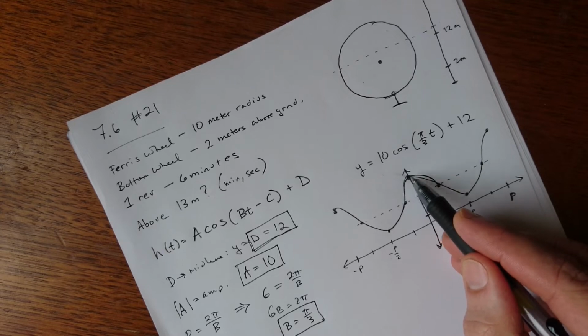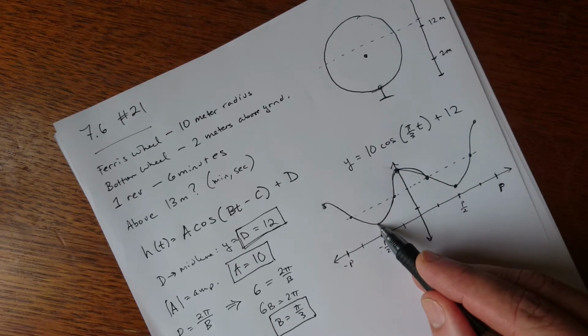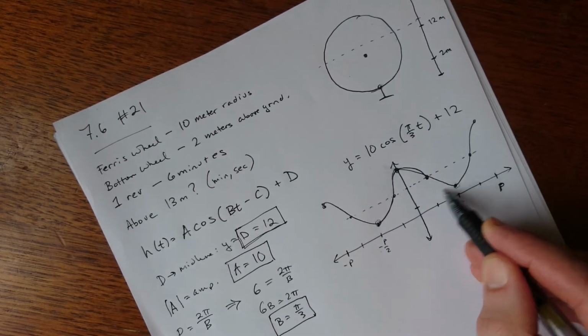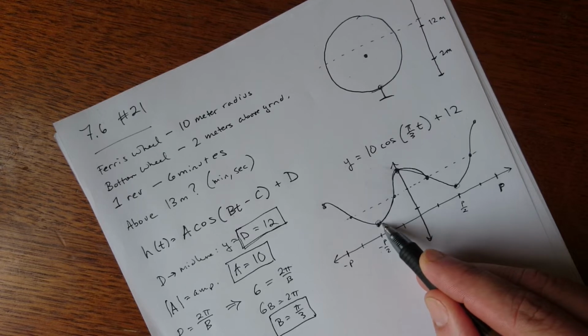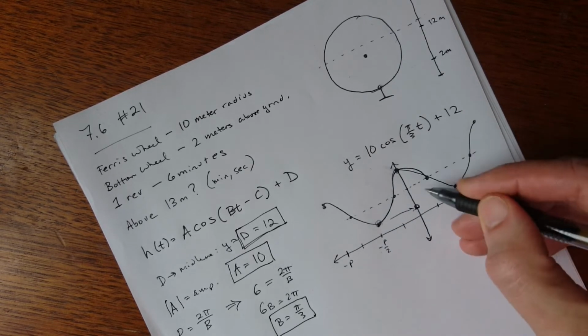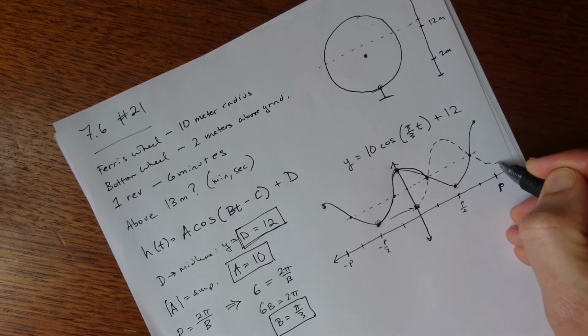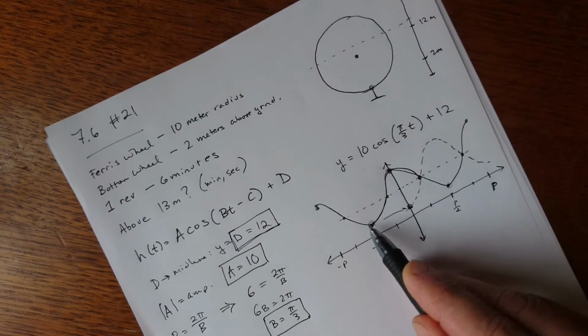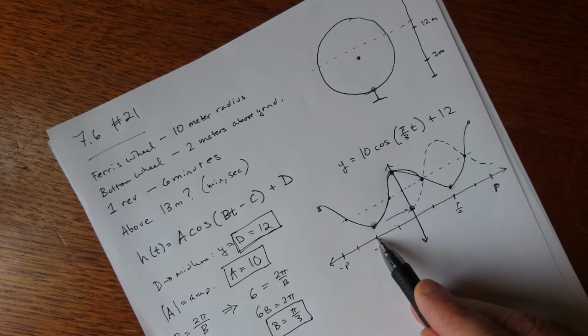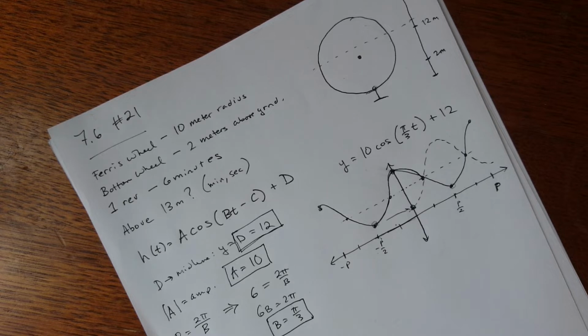In other words, I want to shift this graph so instead of t equals 0 being a maximum, I could move this point backwards, or I'm going to actually imagine moving this point forward so that we get this, right? The distance I'm shifting it is half of a period. I want to shift it half a period forward.